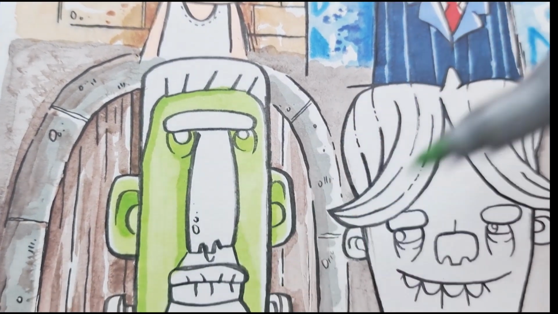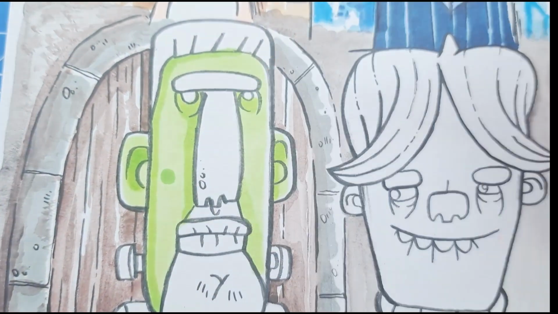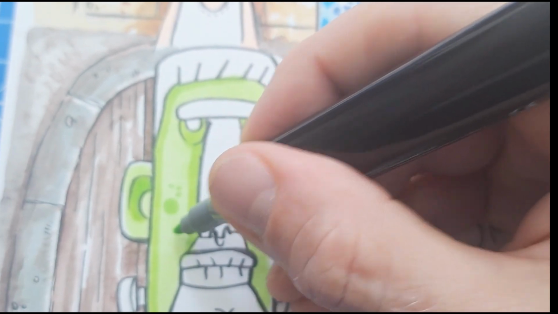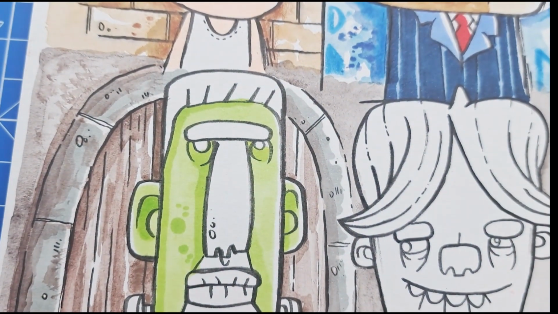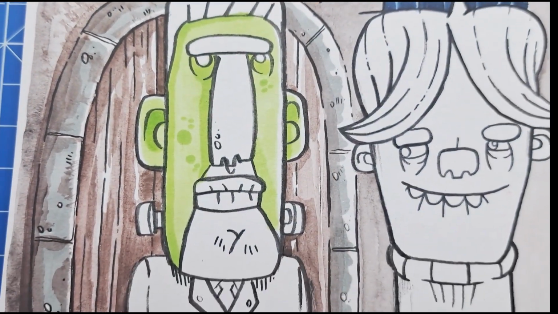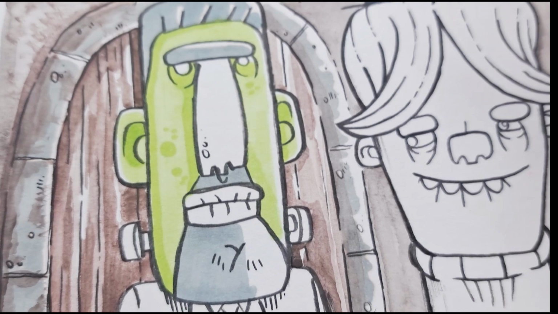So here, less blending with the shadows, just putting them in quite block-like down that left-hand side, but already that limey green colour standing out quite nicely against that little bit more muted background.